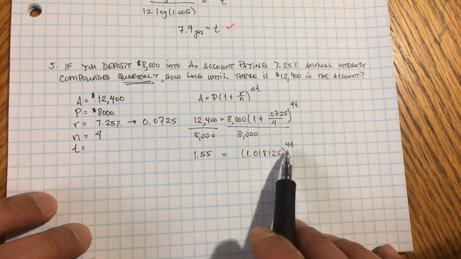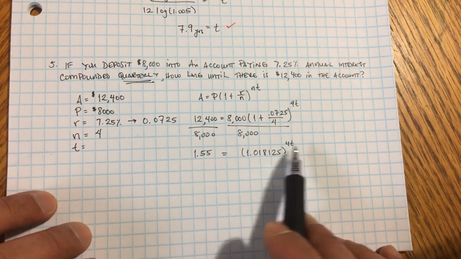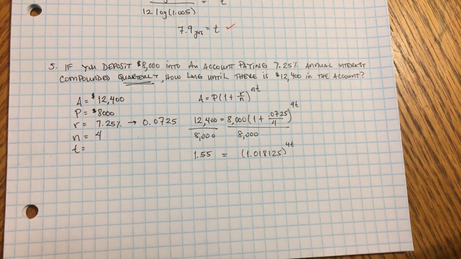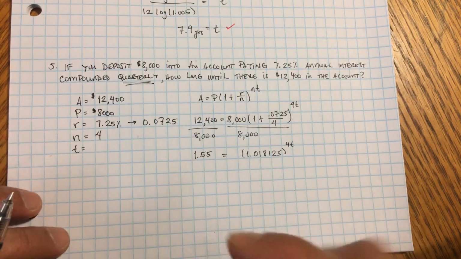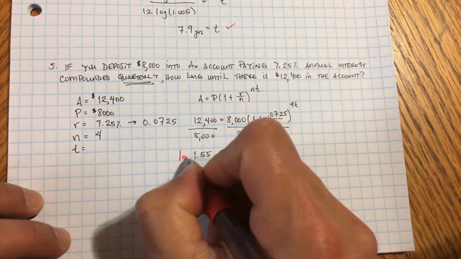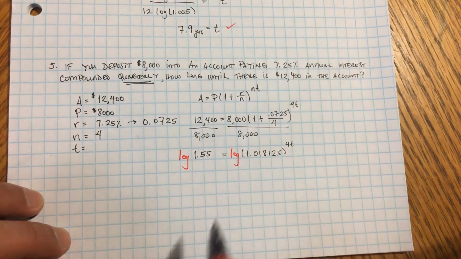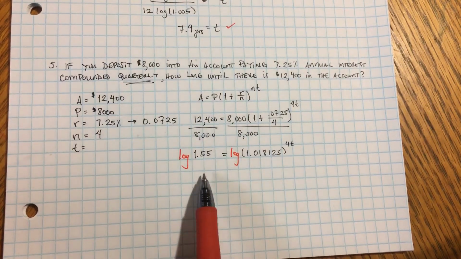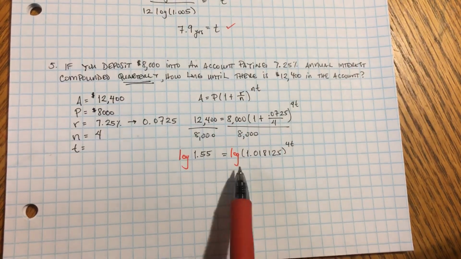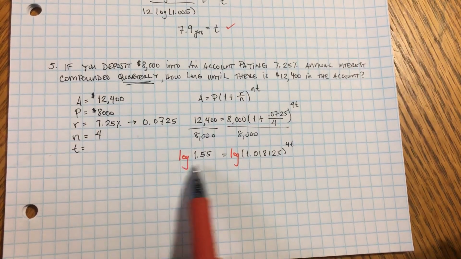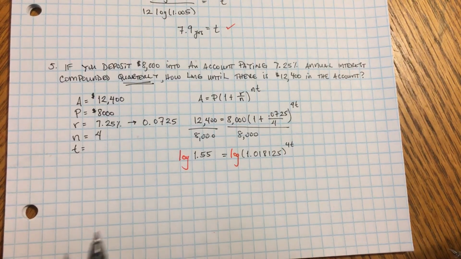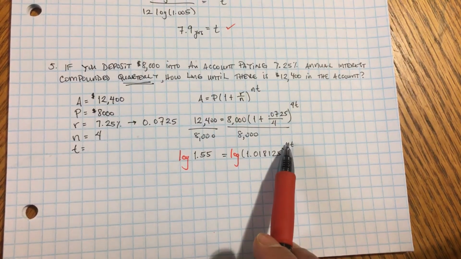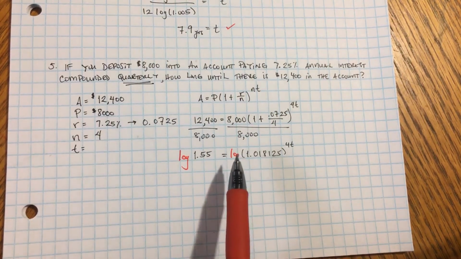So now what do we do? Well, I've got to bring this guy down, so I'm going to take the log on both sides. Now, does it matter if I do log or ln? It doesn't matter. The only time you absolutely need to use ln is when you have a base of e. Other than that, ln or log works fine here. So now I can use my power property, and this guy's going to come out to the front.